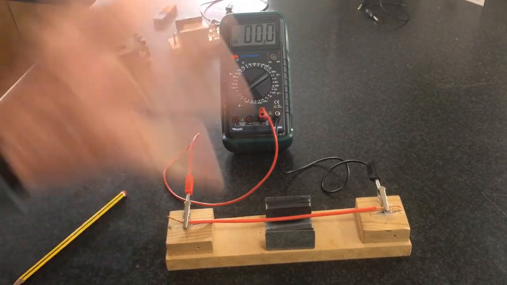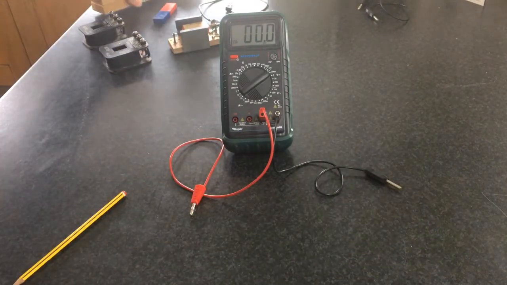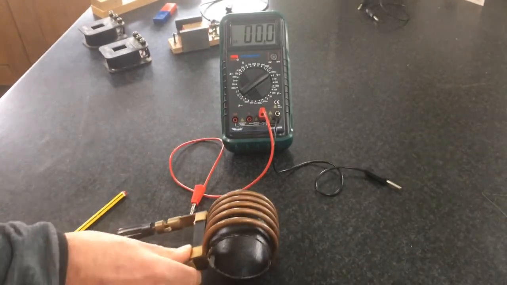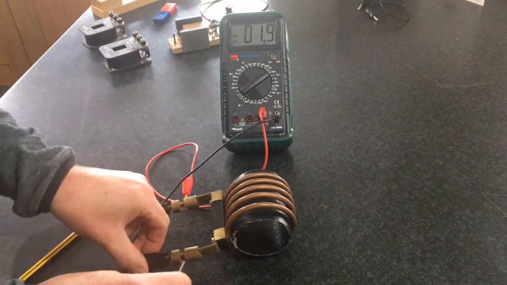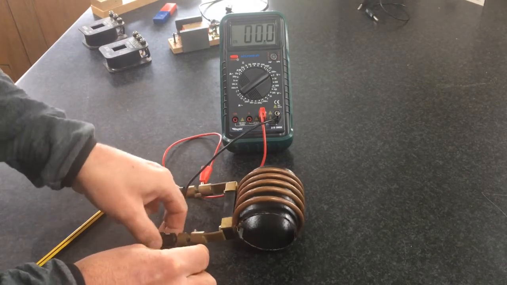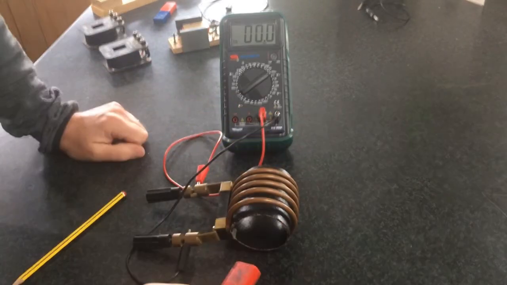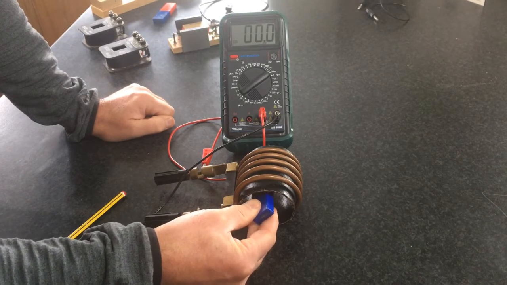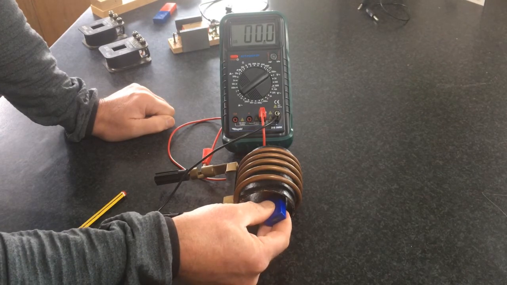That's a really small effect, so let's step it up and try to see it slightly more convincingly. I'm going to get not a single wire now, but a big coil. This coil's only got 5 turns on it. We'll connect that to the multimeter. Again, we're measuring the potential difference. Different magnet this time, just a permanent bar magnet. 0.3 when I push it in. Let's do it again. 0.3.